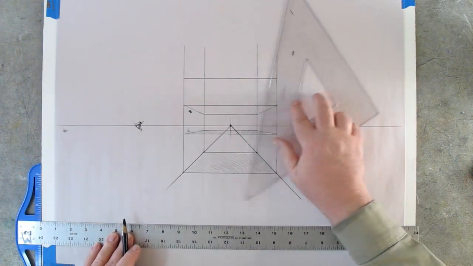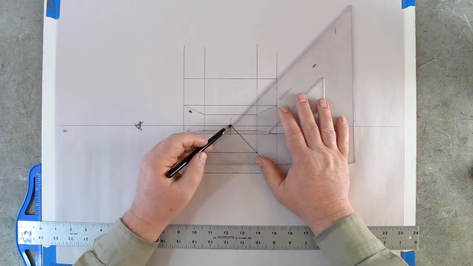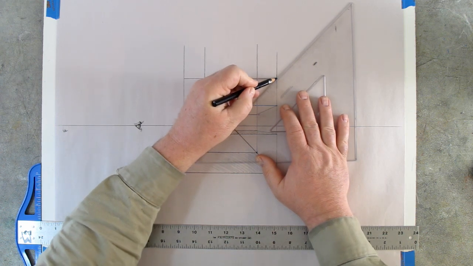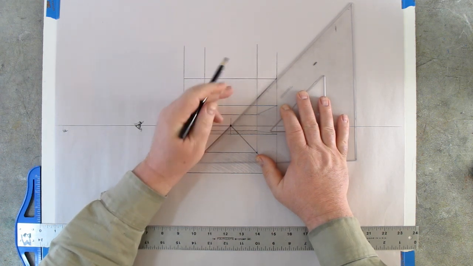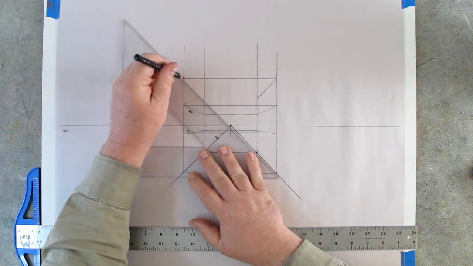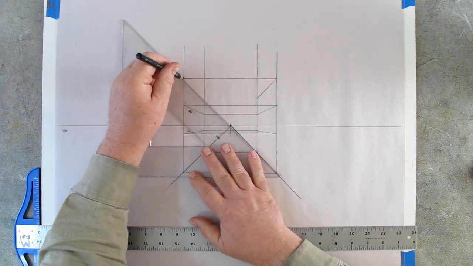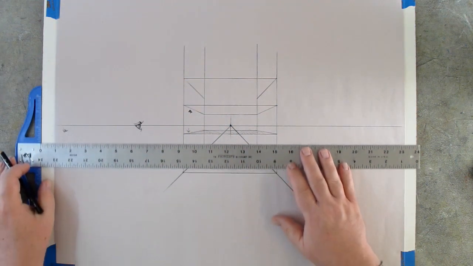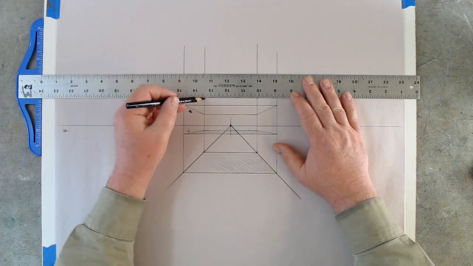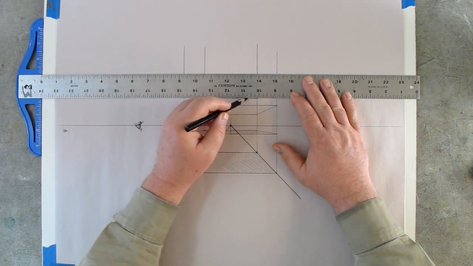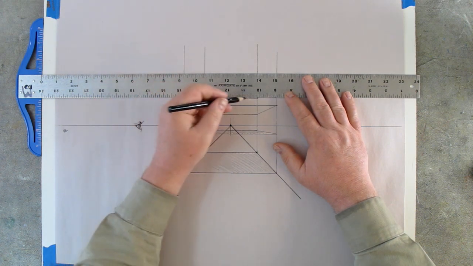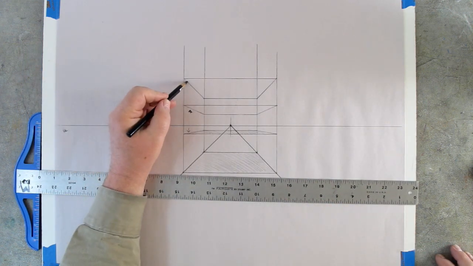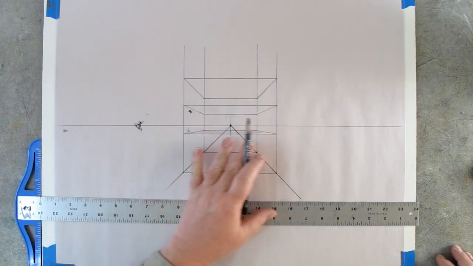As this gets higher above the eye line, we're then going to be able to see more and more of the underside. So if I took this here, it's good to remember that this is the same distance.